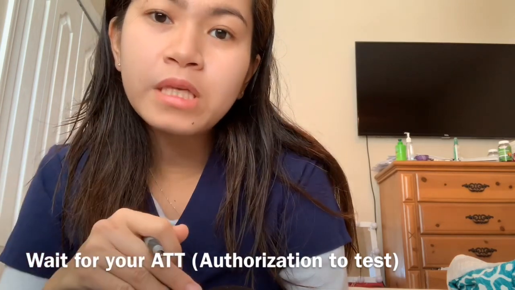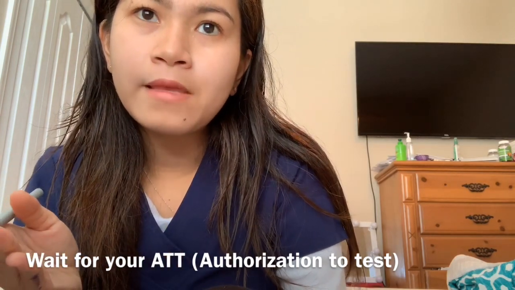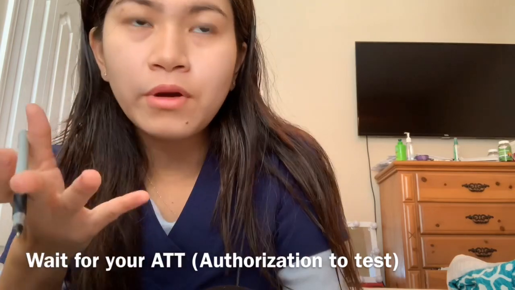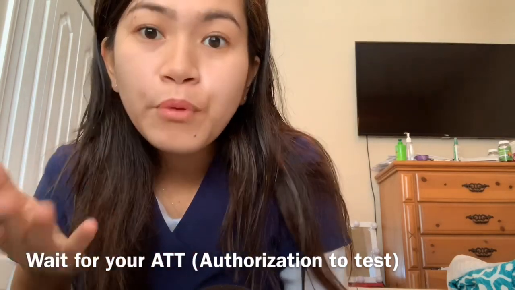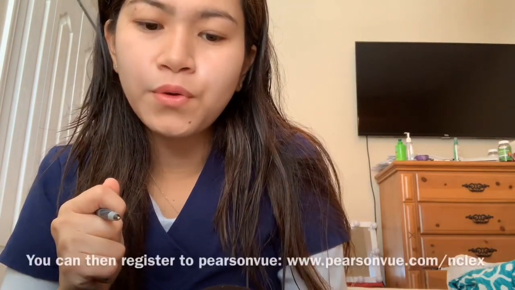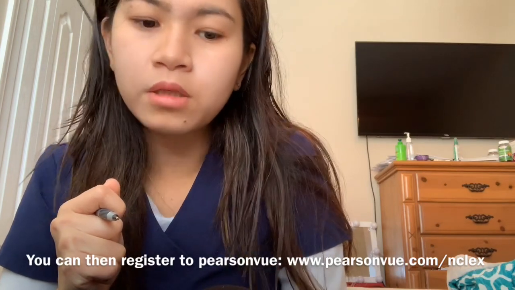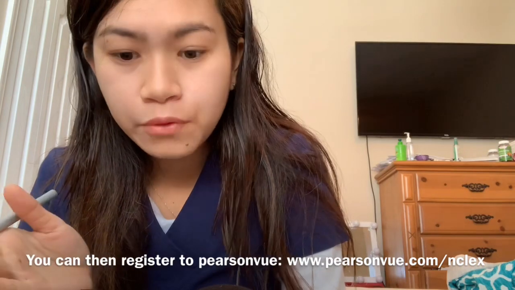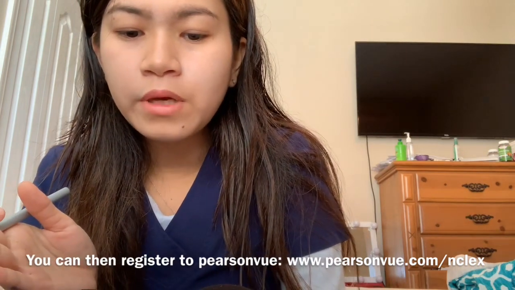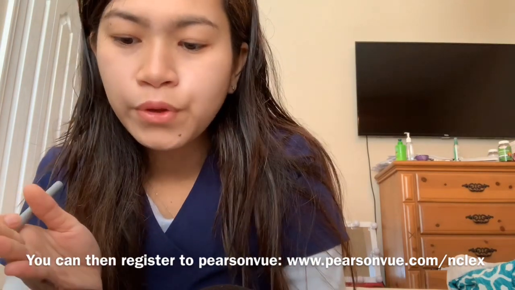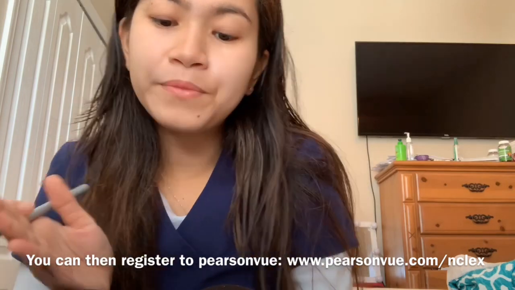Now, if na-receive mo na sa email mo yung ATT that everything is completed, you're now eligible to take the exam, then pwede ka na mag-register sa Pearson VUE, which the fee is $200. Approval is now transferred to Pearson VUE, and you can then schedule your examination when you're deemed ready.